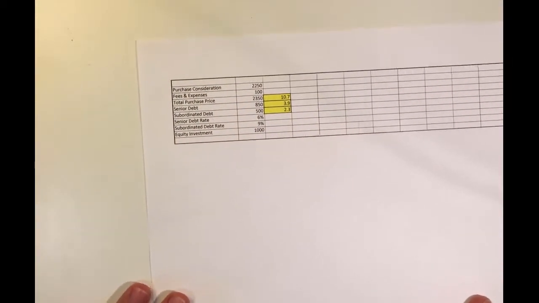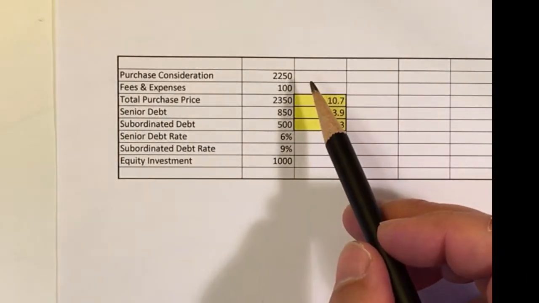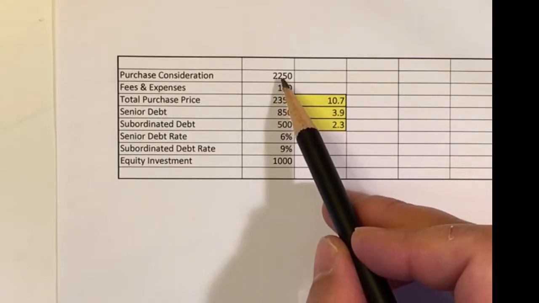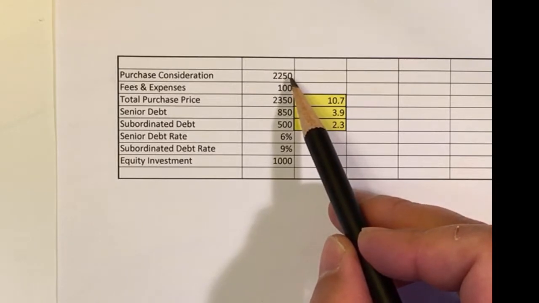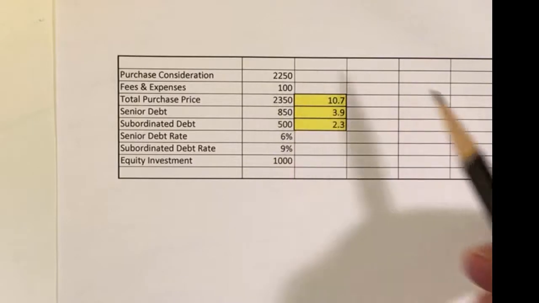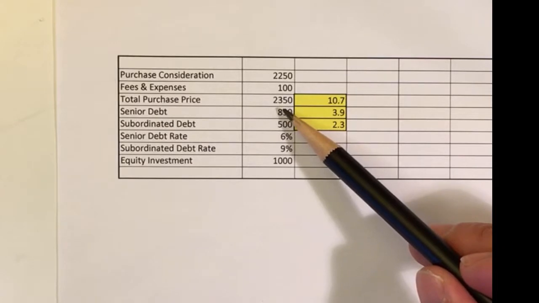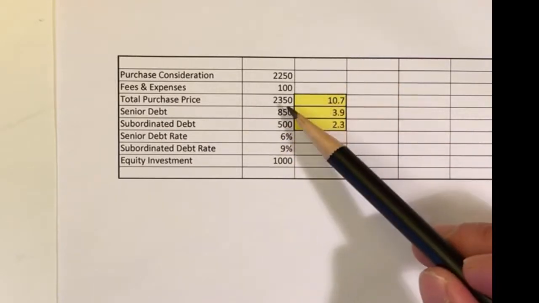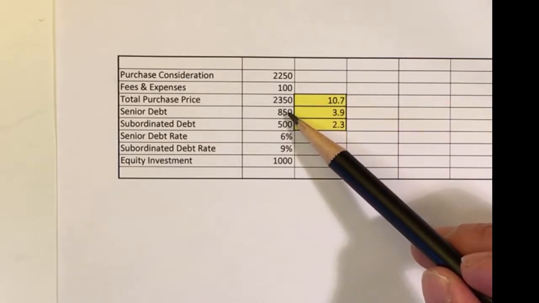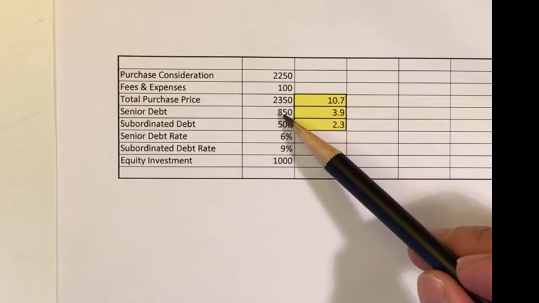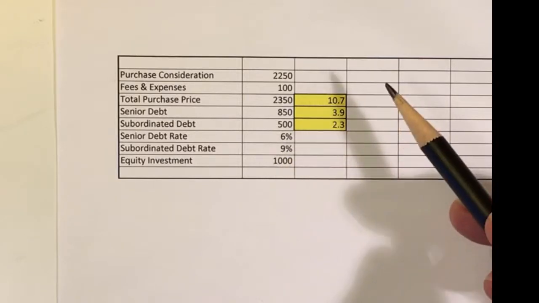Here we have a sheet that shows some basic statistics from our deal, right? We show ourselves purchasing the Vault business for $2.25 billion, including the rollover equity. We show ourselves spending about $100 million in expenses, which then generates a total purchase price, so the total cost of getting the deal done, of $2.35 billion. We show that $850 million of that $2.35 billion purchase price is being funded through bank debt, $500 from sub-debt, and some other statistics we'll talk about in a second.